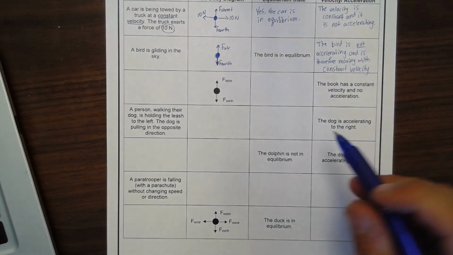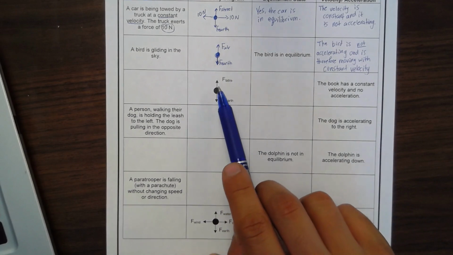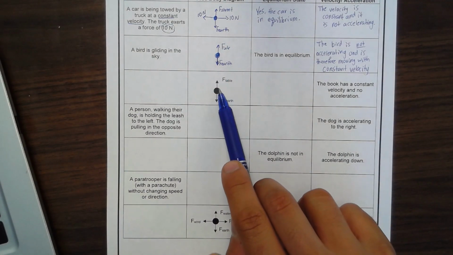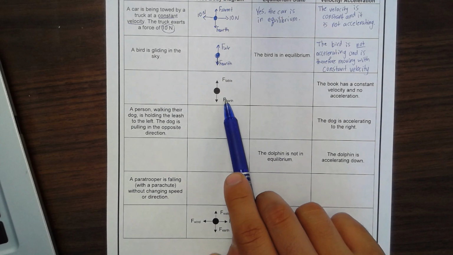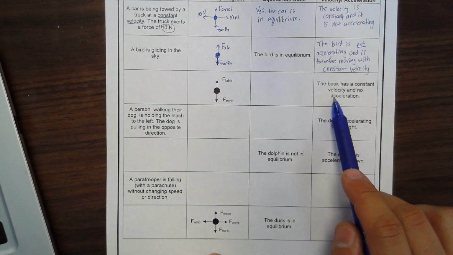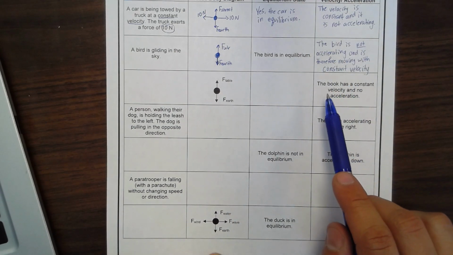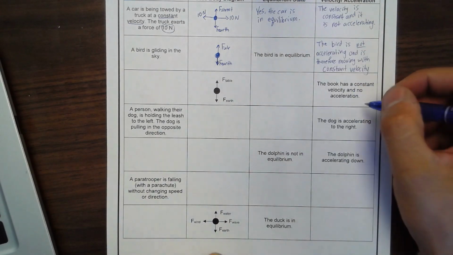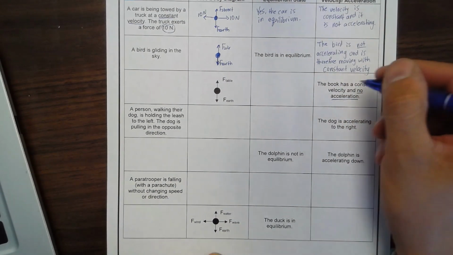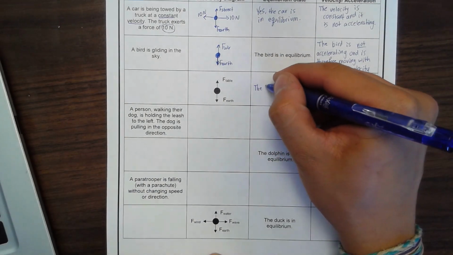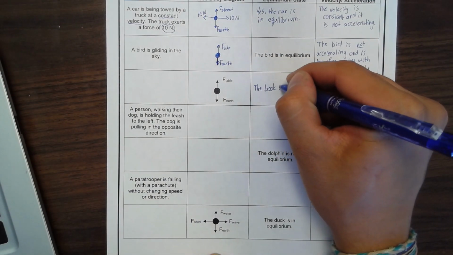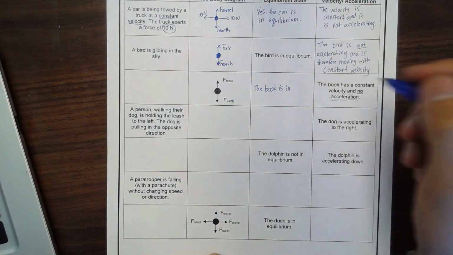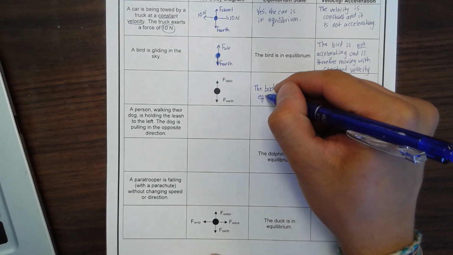So next, we're given a free body diagram that shows balanced forces of a table and Earth, and then I'm giving some statements about the velocity and acceleration. So the book has a constant velocity and no acceleration. So right away, if I see no acceleration, I can say that the book is in equilibrium.